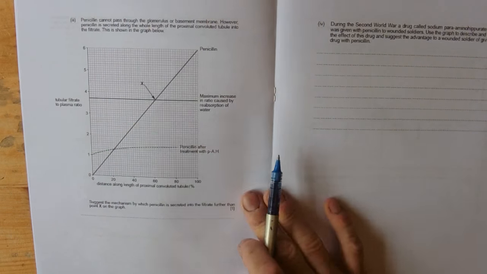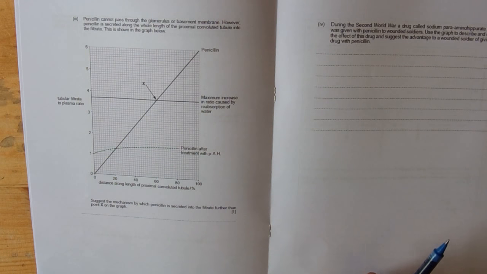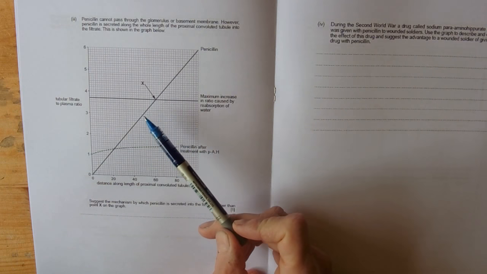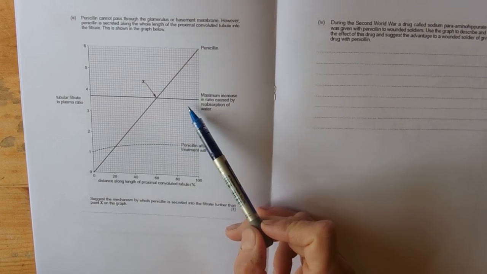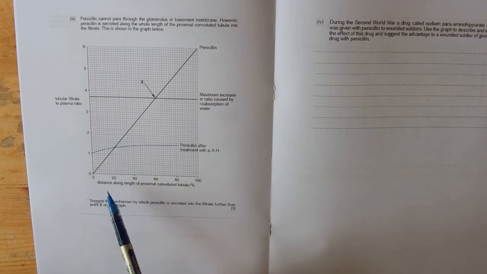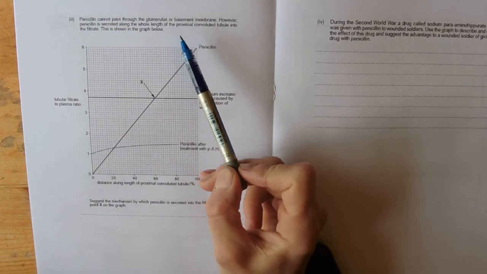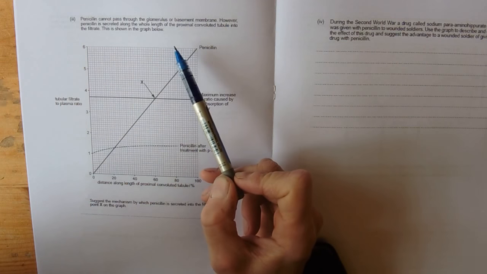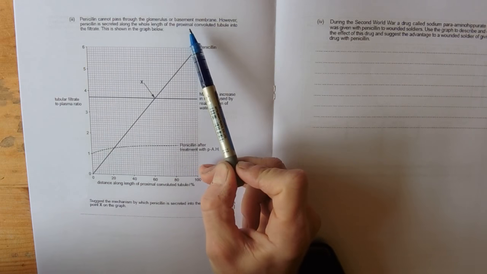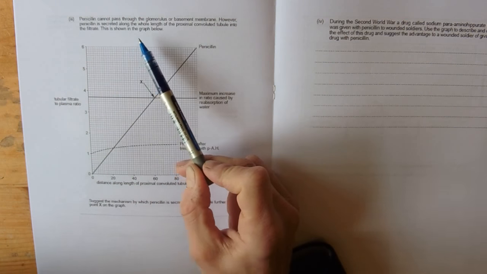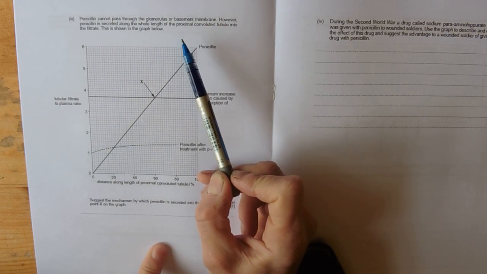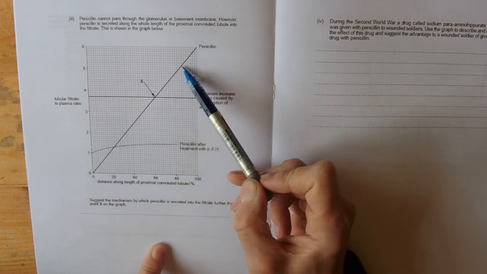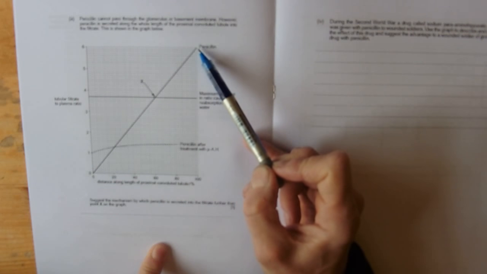Then a slightly more difficult graph to comprehend. We have got, if you ignore this straight line going across for the moment, penicillin cannot pass through. The penicillin doesn't go from the glomerulus to the Bowman's capsule. However, it's secreted along the proximal convoluted tubule. As you go along the proximal convoluted tubule, the amount that gets secreted gets higher and higher and higher as you go along.